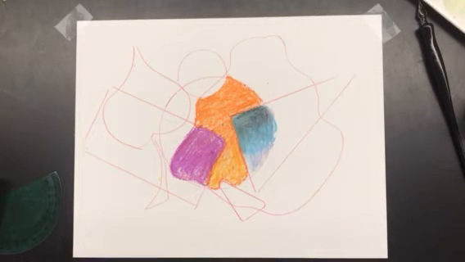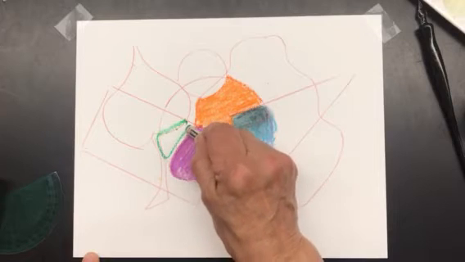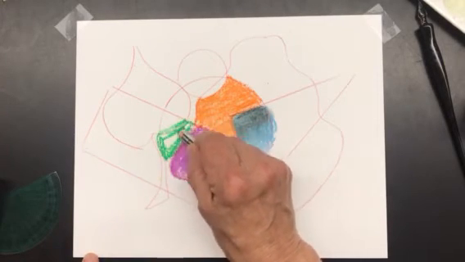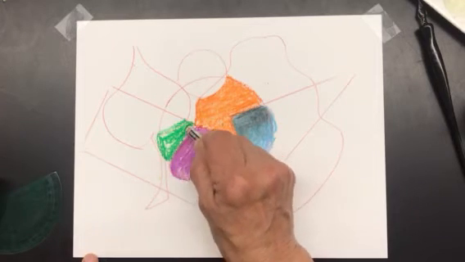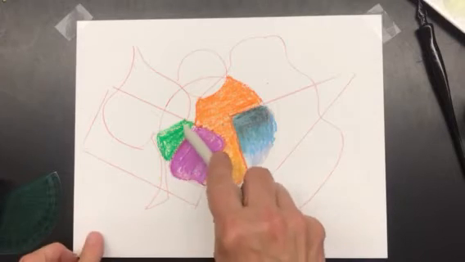Okay, so let's say I'm gonna use green right here. And then you blend again.